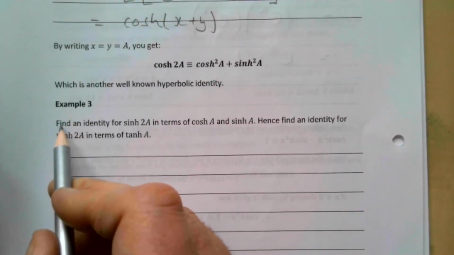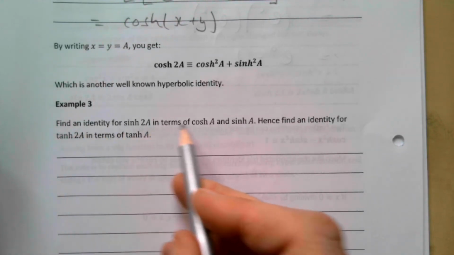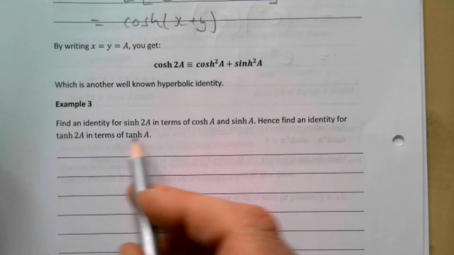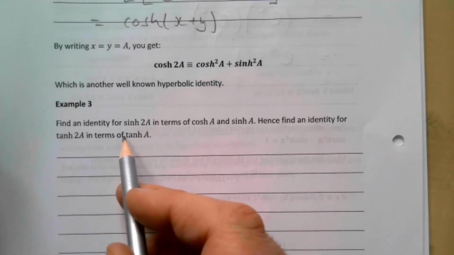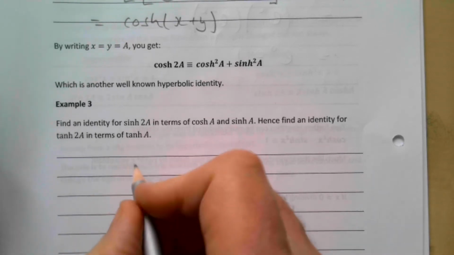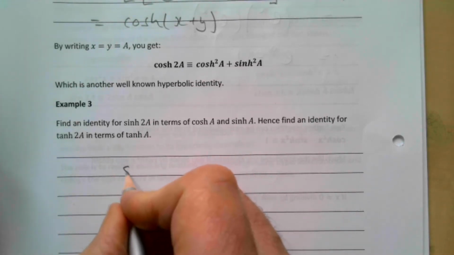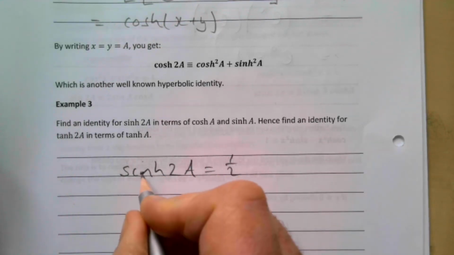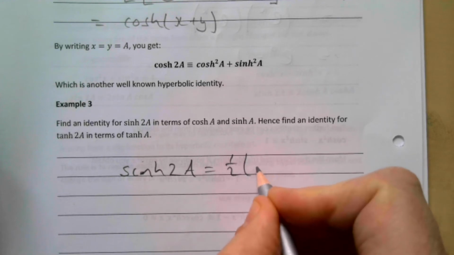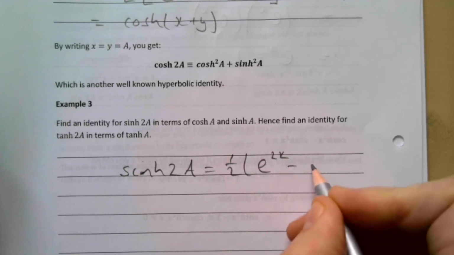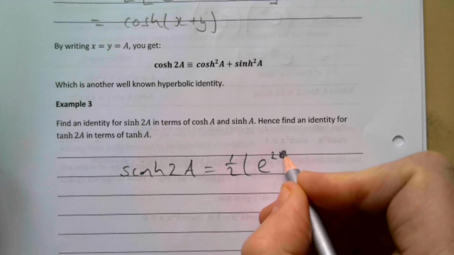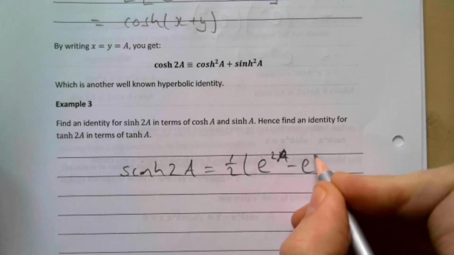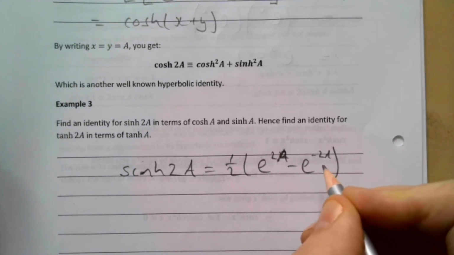And then example 3: find an identity for sinh 2a in terms of cosh a and sinh a, hence find an identity for tanh 2a in terms of tanh a. So sinh 2a, just using the formula for sinh, is a half of e to the 2a minus e to the minus 2a.